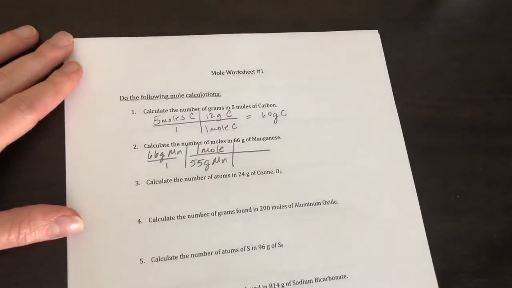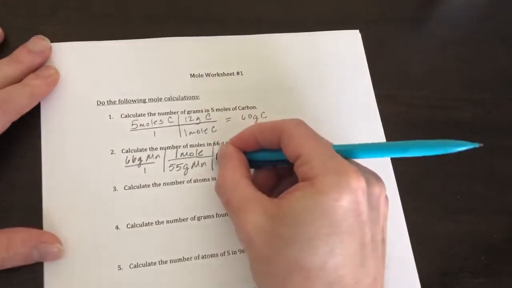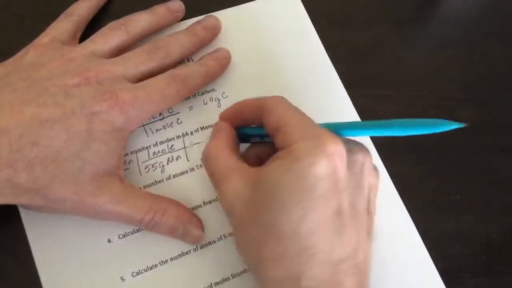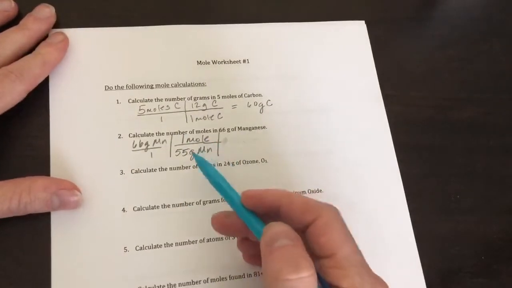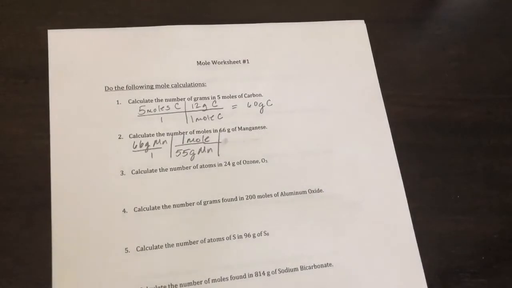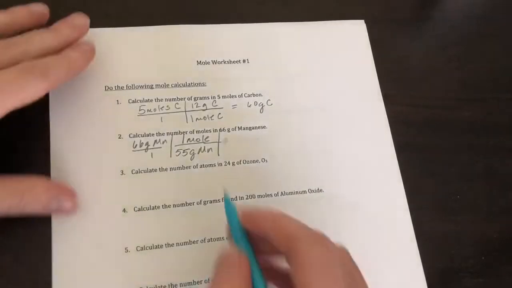Now, I'm not done yet, but I am done. It doesn't say calculate the number of atoms, sorry. So, grams cancel with grams, we're left with moles. So we're going to do 66 divided by 55. You get 1.2.